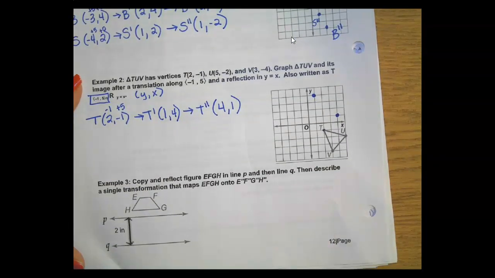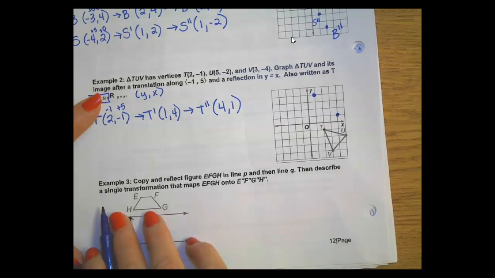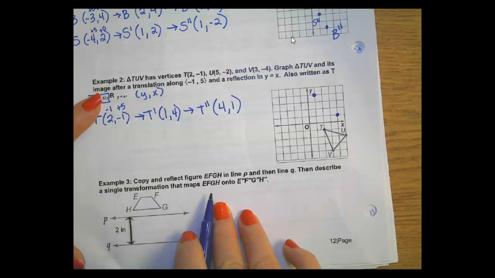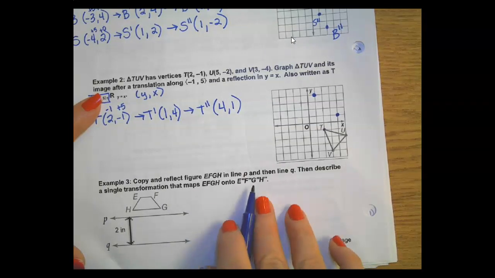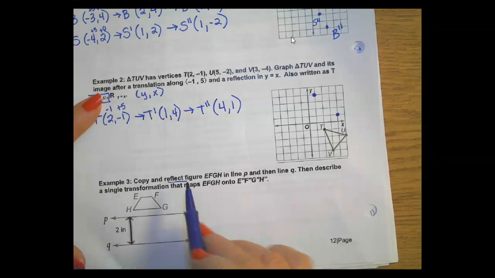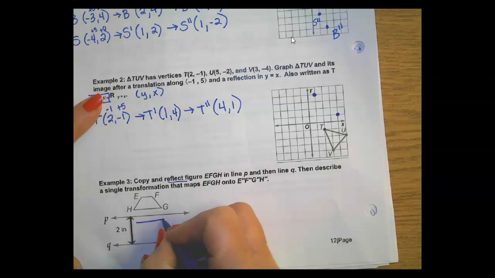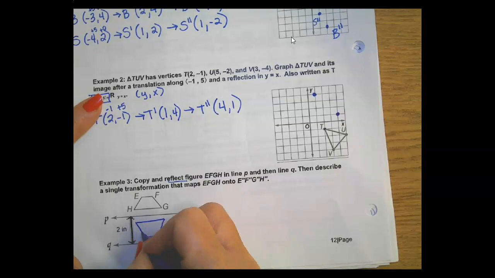Let's move on to this next one. Copy and reflect this figure in parallel lines P and then Q, then describe a single transformation that maps it onto the double. So we're saying reflect, so this would be a reflection, right?